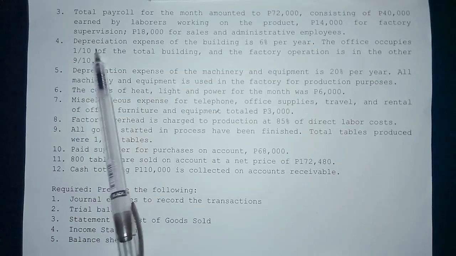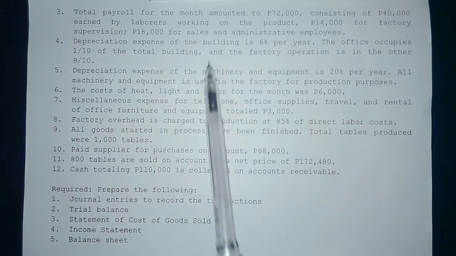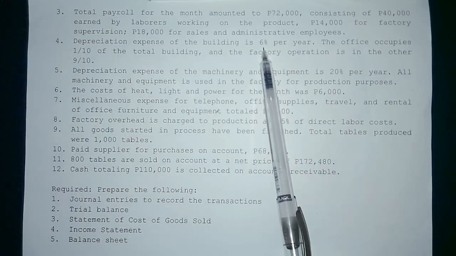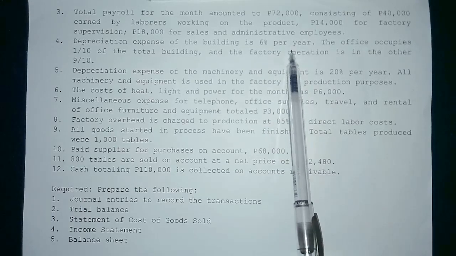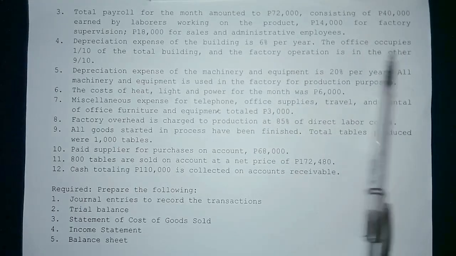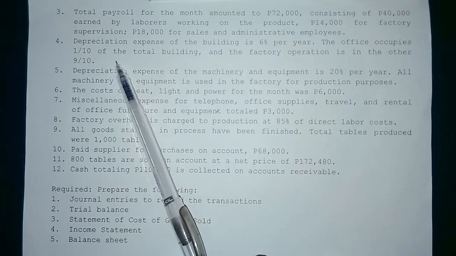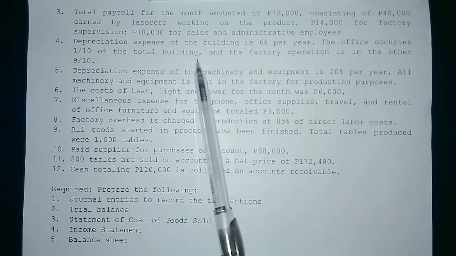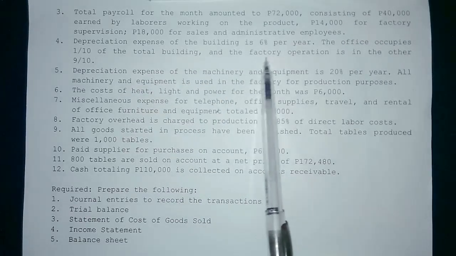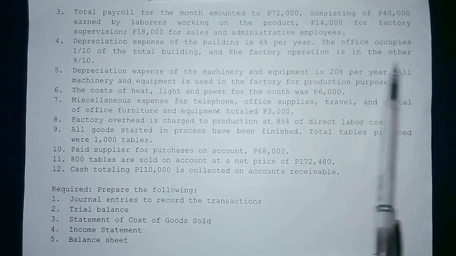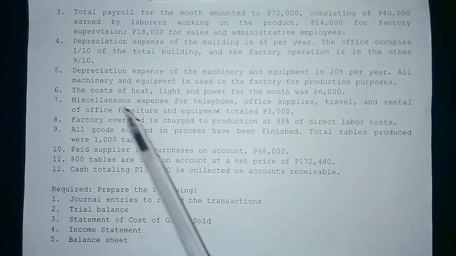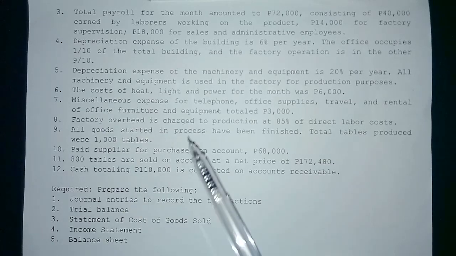Okay, number 4, depreciation expense of the building is 6% per year. The office occupies 1/10 of the total building and the factory operation is in the other 9/10.